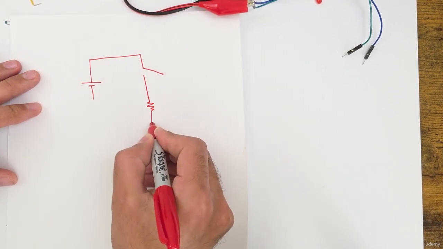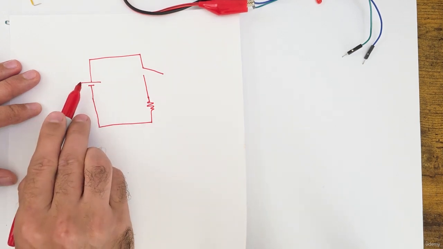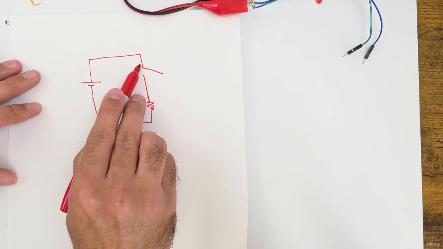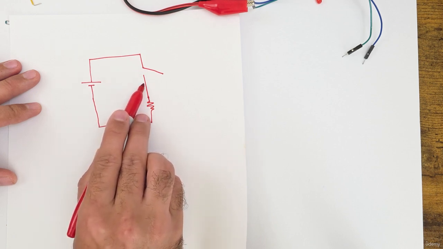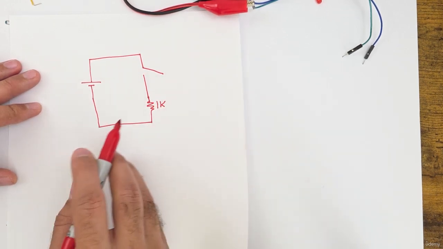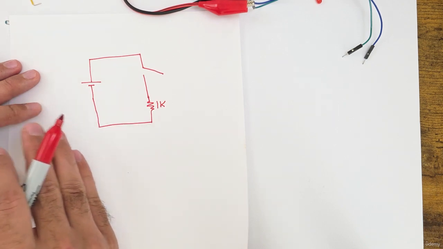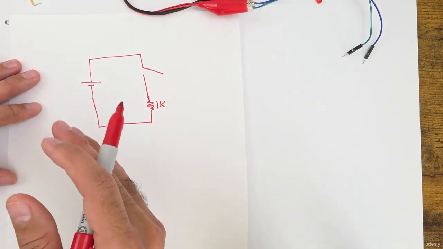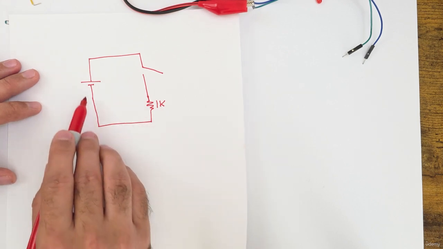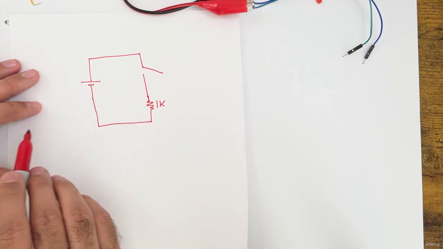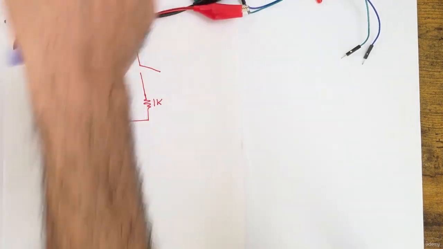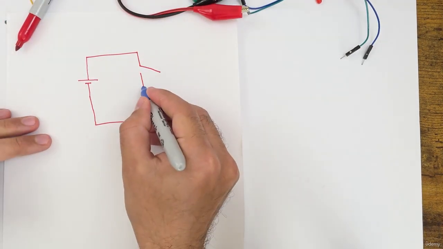We connect a battery, the positive side of the battery, to the first pin of the switch, and the second pin of the switch to a resistor, and this resistor can be 1 kilo ohm or less. It cannot be more than this, and I'll show you an example. And then from the resistor to the second pin, or the negative pin. And our output will be from this point.